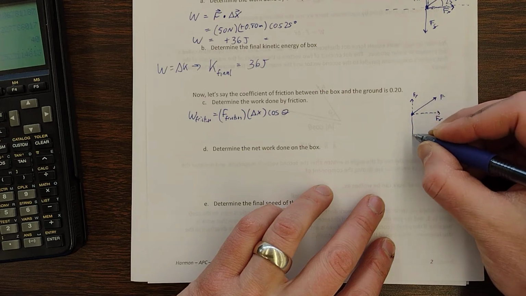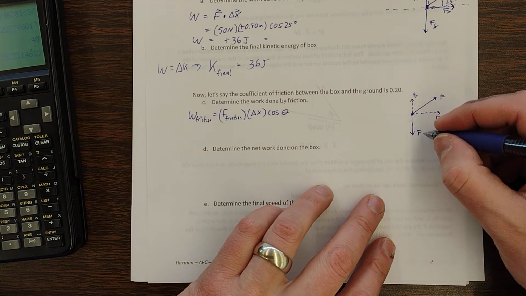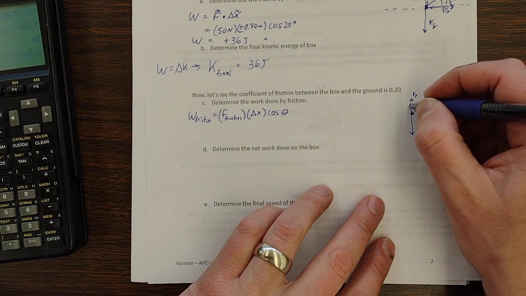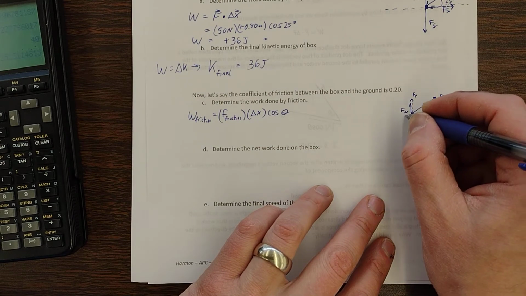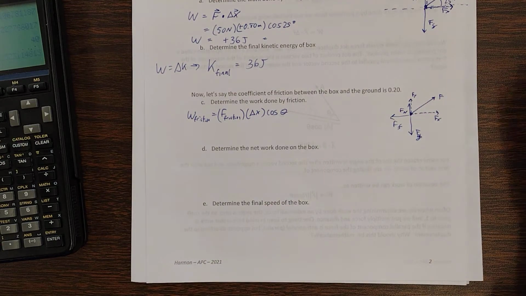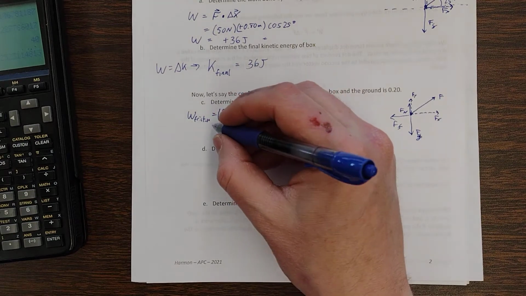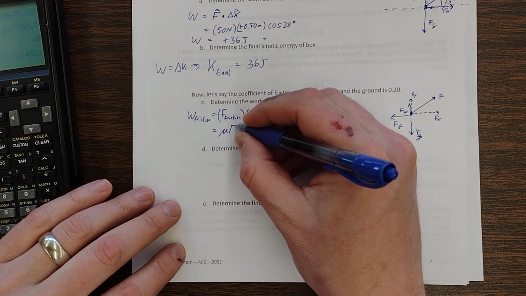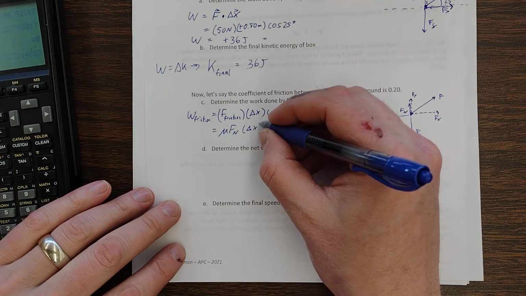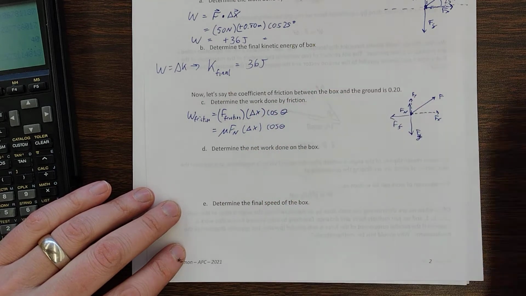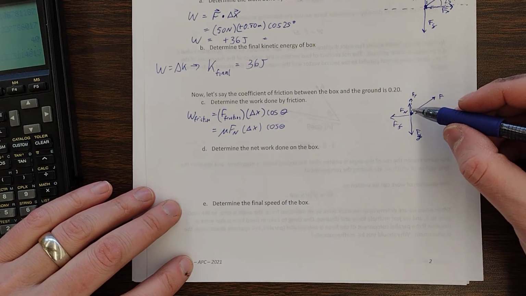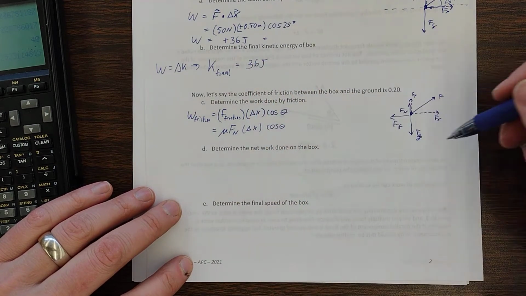There's F. There's Fg. Here's Fn. And now we're going to have the force of friction. Alright, so the force of friction is the coefficient times the normal force. But what's the normal force? The normal force is not 30 newtons. That's the force of gravity.